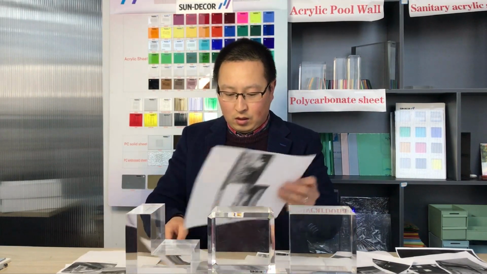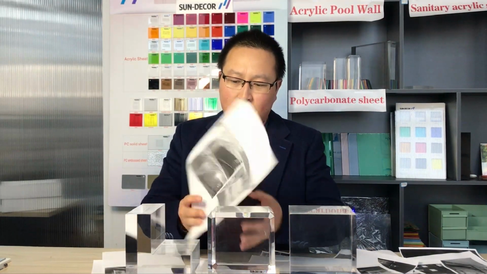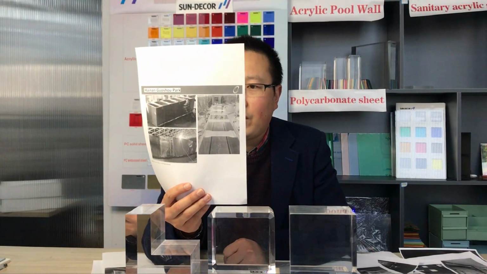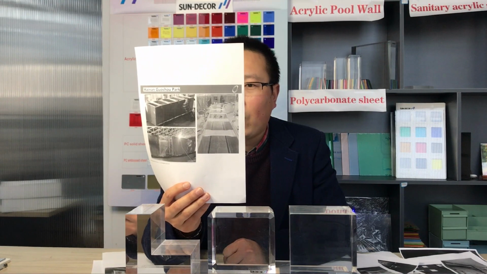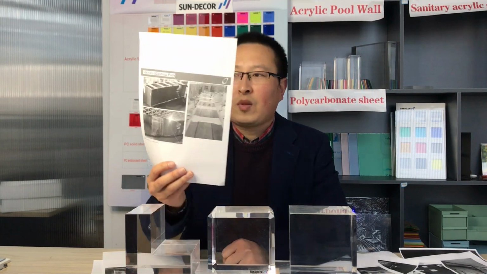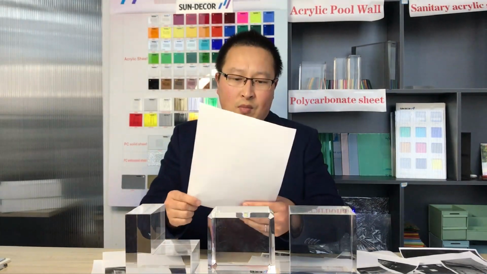And this one is a very long acrylic aquarium project that we made for one of our customers. For this one, we did a lot of bonding job on the site, because it's a very long aquarium tank.